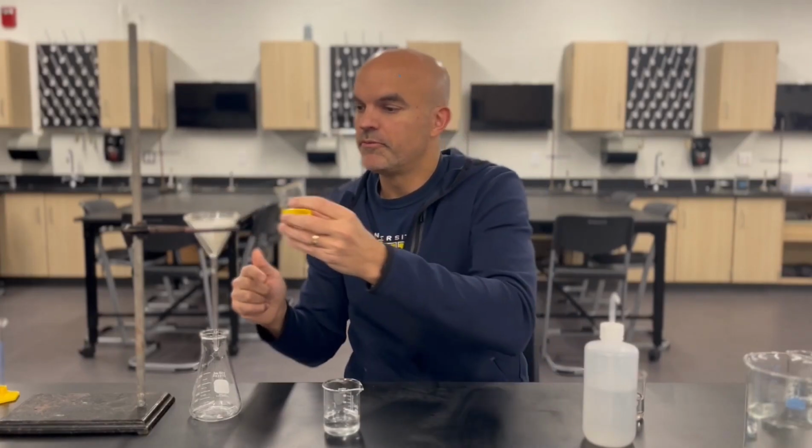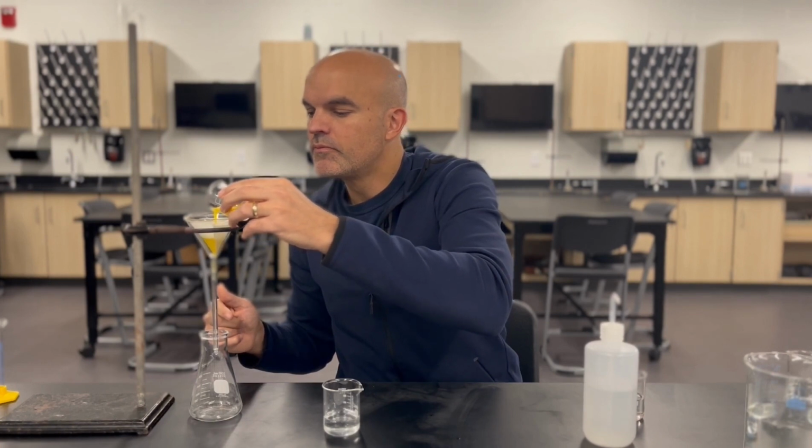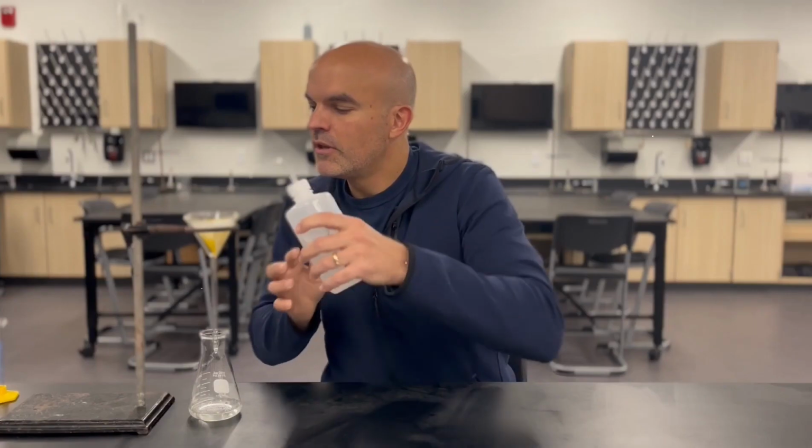So now, let's look at the gravimetric analysis example from last time. I had a filter paper that was white but covered with a yellow precipitate. I poured that liquid through the filter, and it trapped that yellow solid. Now, I made a big deal about taking a squirt bottle and rinsing or washing the precipitate.